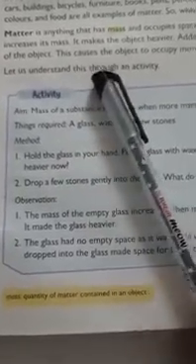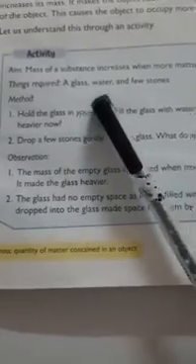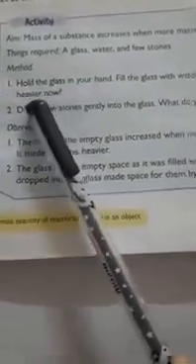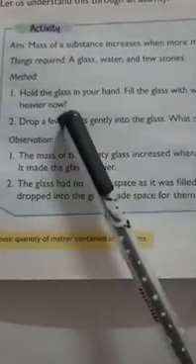So we are talking about matter. We are saying that everything which is present around us is made up of matter, and whatever has mass and occupies space is matter. So let's perform this. The aim of this activity is to show that the mass of a substance increases when more matter is added. Here we need a glass, water and a few stones. So what we are going to do is hold the glass in your hand, fill the glass with water up to the brim. Does the glass feel heavier now?